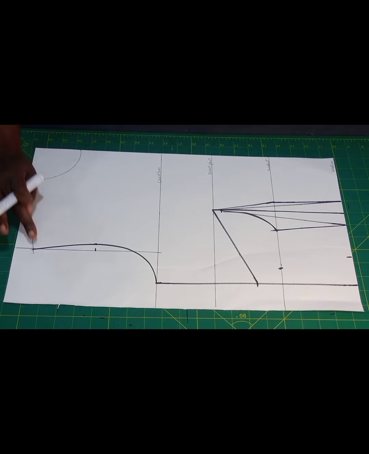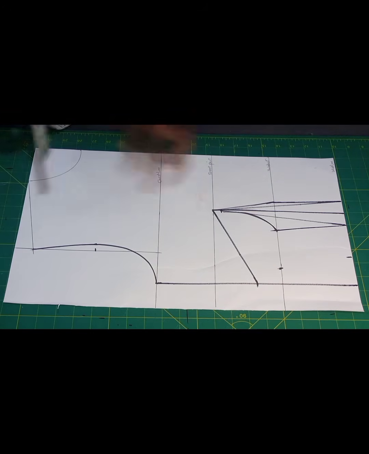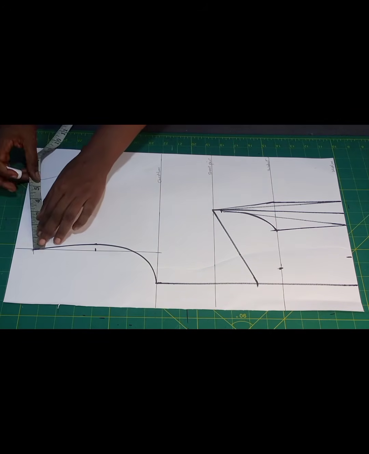I'm going to divide the remaining one here from the neck width to this shoulder length here. I'll divide it by 2. Whatever I have there, I'll connect it to these breast points.